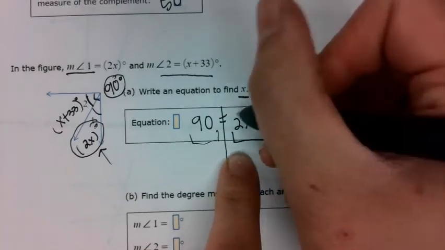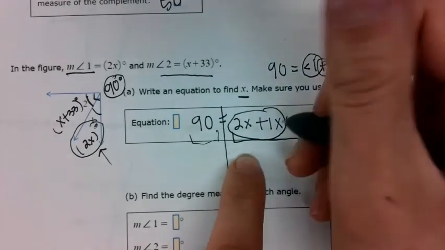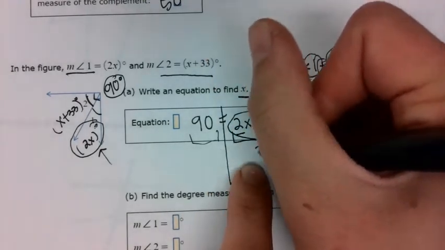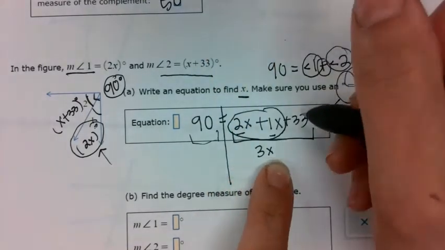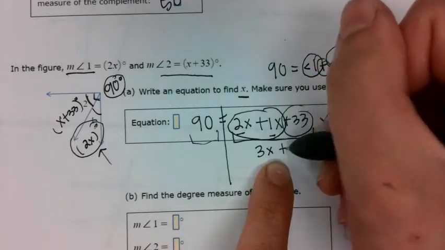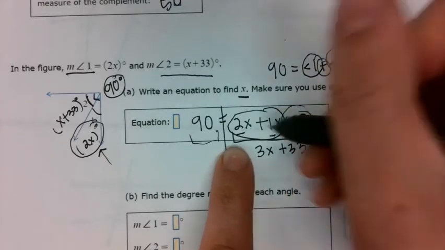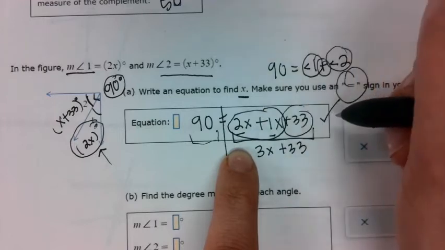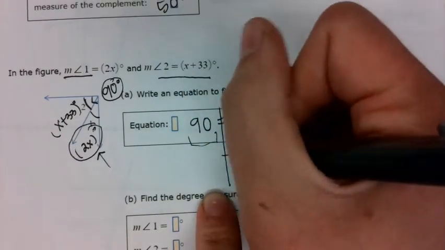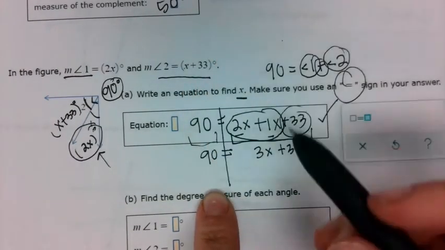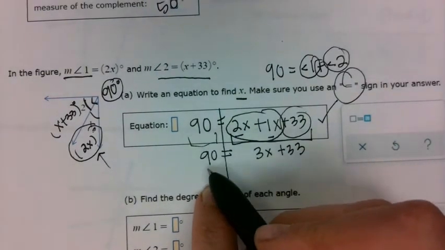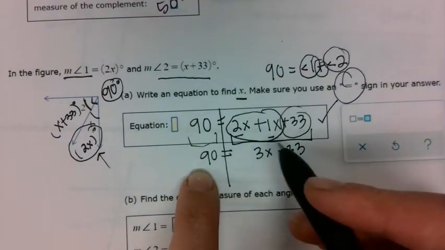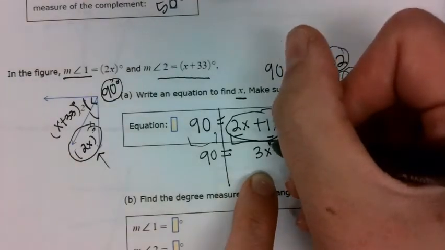And those are two terms that I can combine because they both have x's. 2 plus 1 is 3, and I bring the x along to the right. Plus 33. That doesn't have a like term on this side of the line, so I bring it down. I bring down everything else, including my equal sign and my 90. And now that both sides are simplified, I'm going to isolate the x.